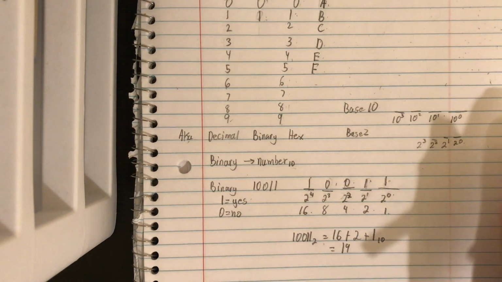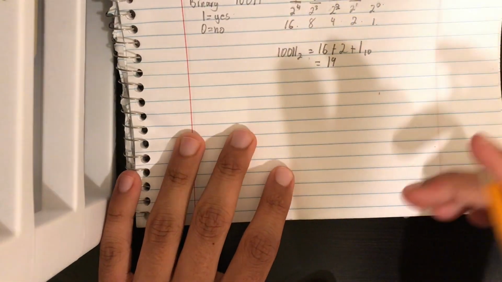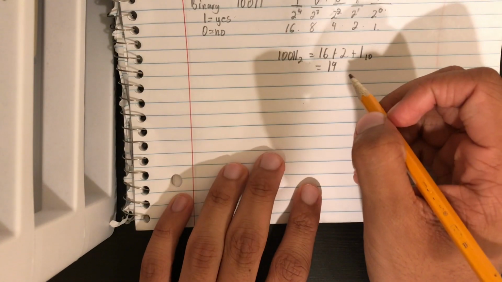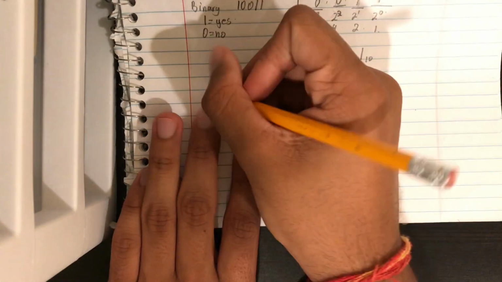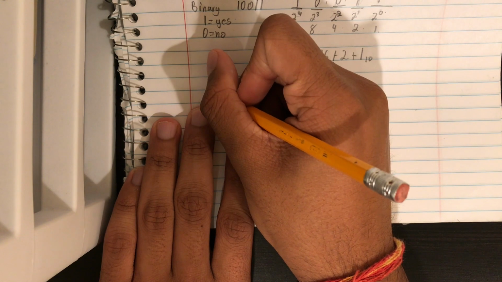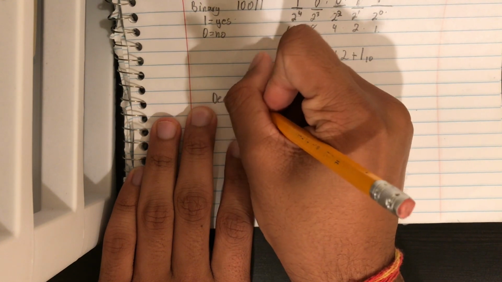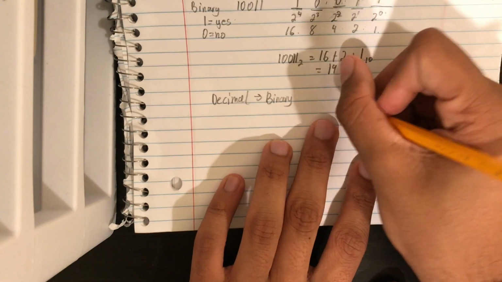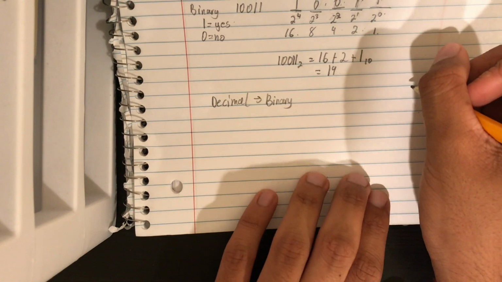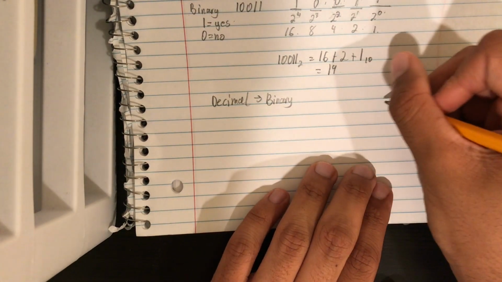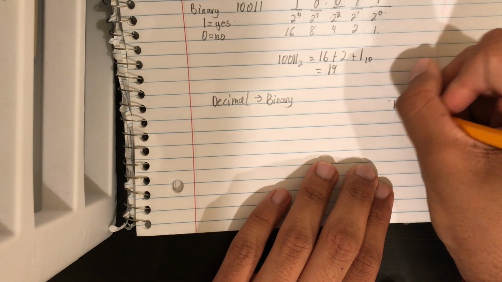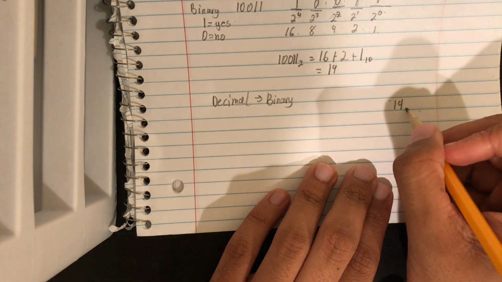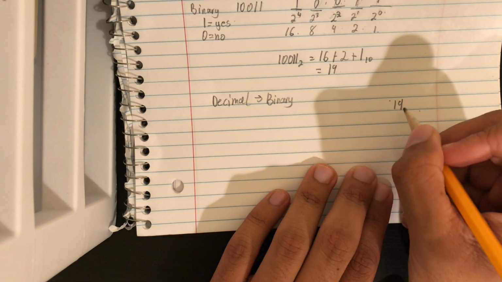So let's continue on to our next topic, which will be how we convert from base 10 into binary. We'll use the same example of 19. So we're going to go now from decimal into binary. Essentially, we'll do a trick I like to call the remainder 2. We'll take 19 and put it at the very right side of our paper. And we'll divide 19 by 2, and then round down.